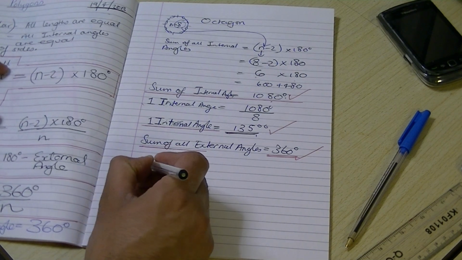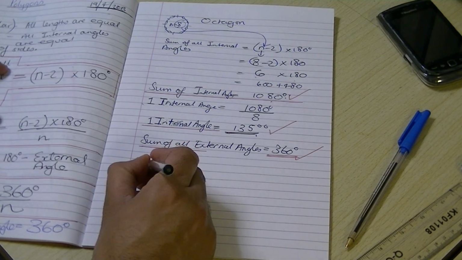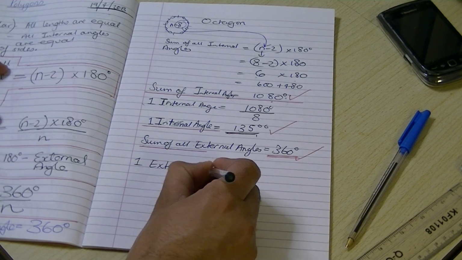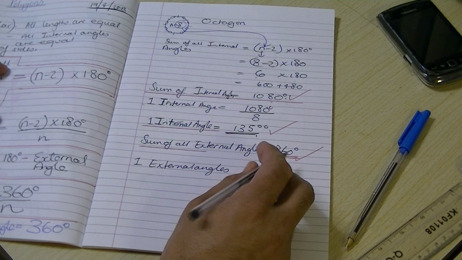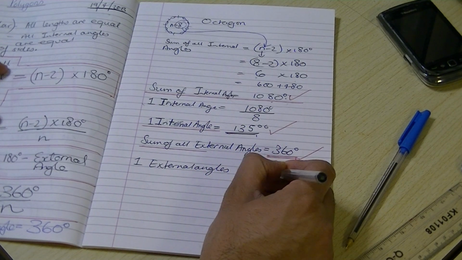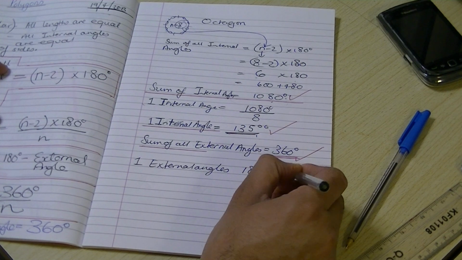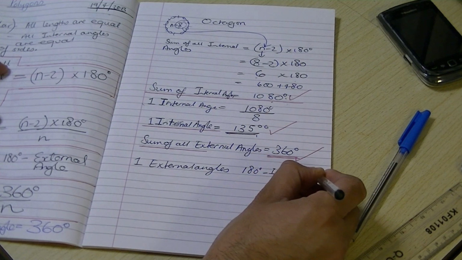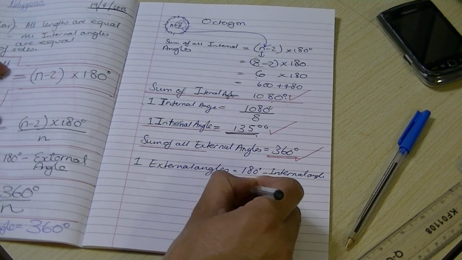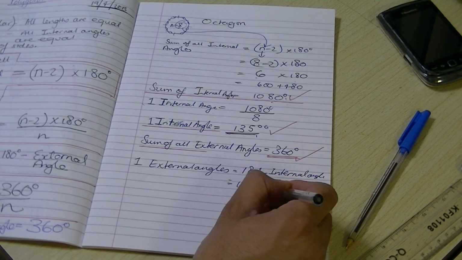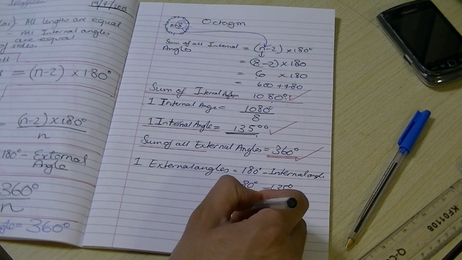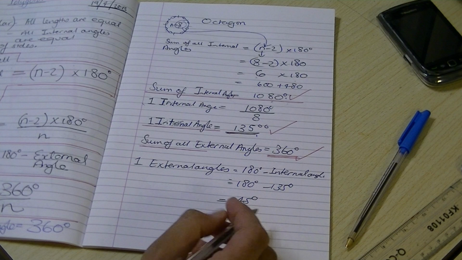Now one external angle. One external angle can also be worked out by doing 180 degrees minus the inside angle, which is 180 degrees minus 135 degrees, which will give us an answer of 45 degrees.